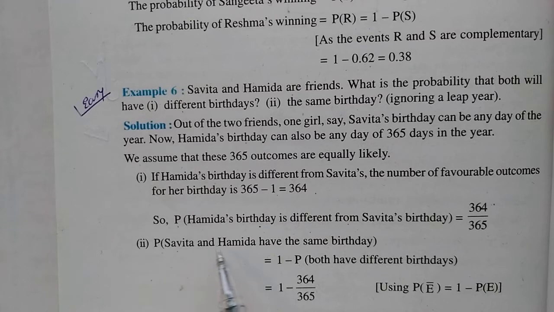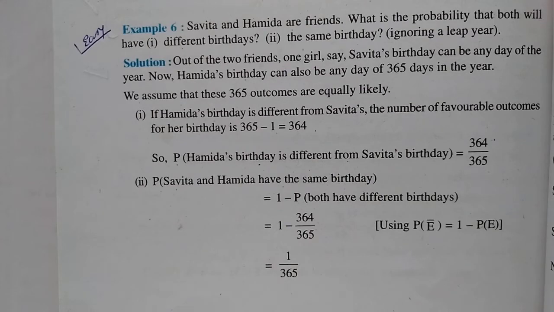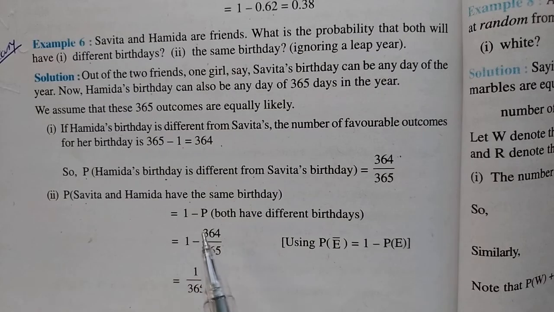Now, P: Savita and Hamida have the same birthday. Children, understand, P of E and P of E bar are complementary.